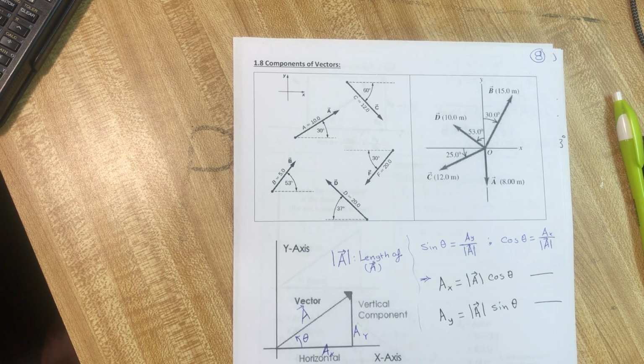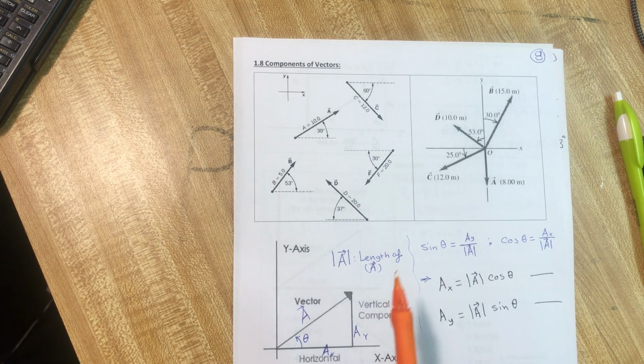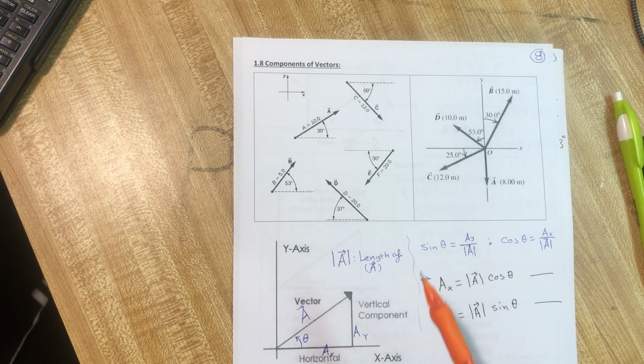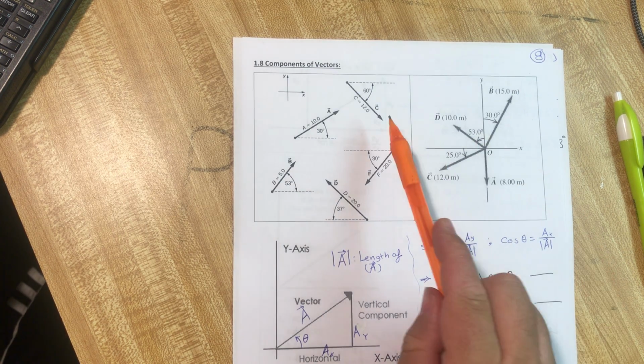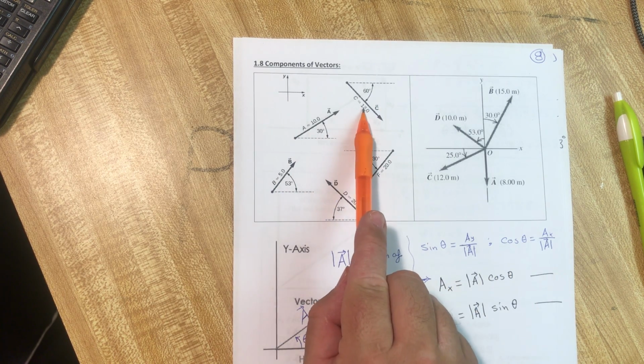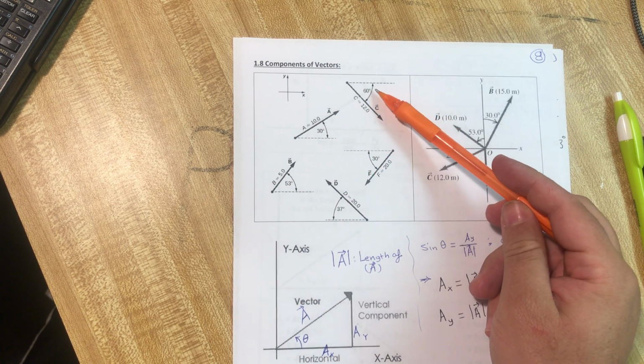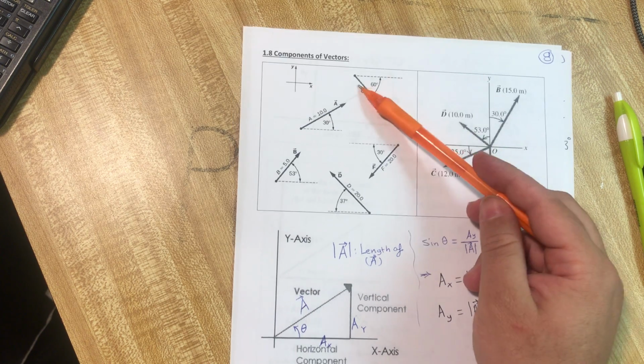Hi students, now we'll talk about components of vectors, which is section 1.8, and this section is on page number 14 in the book. In general, we will see different vectors with different lengths and different directions. For example, this is vector C with length 12 units, and its direction is 60 degrees below the horizontal.